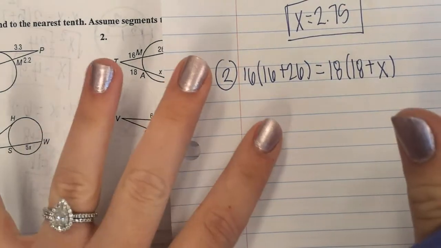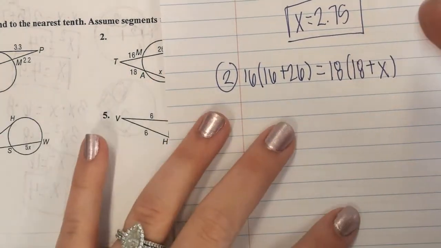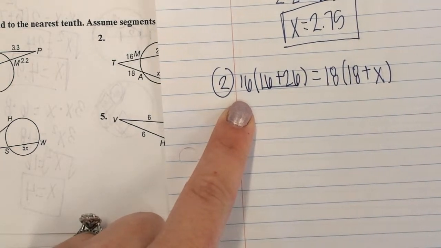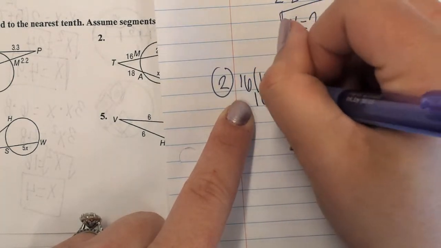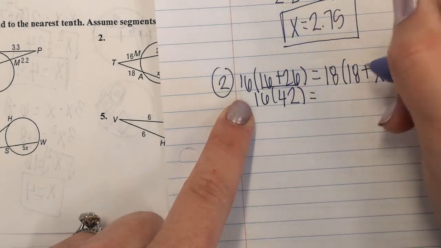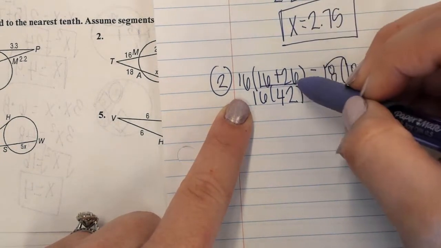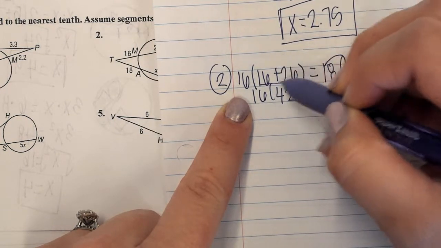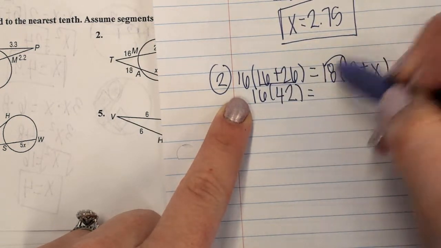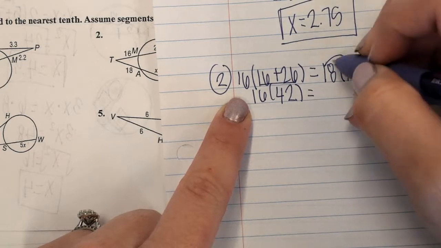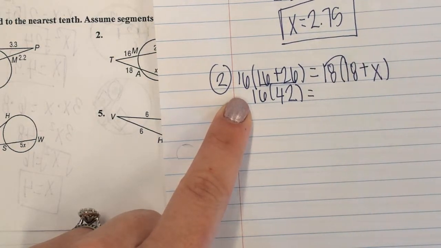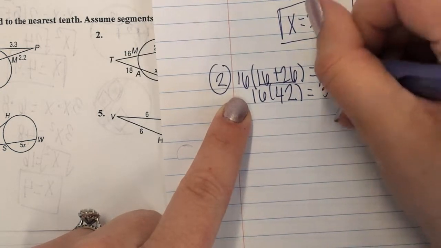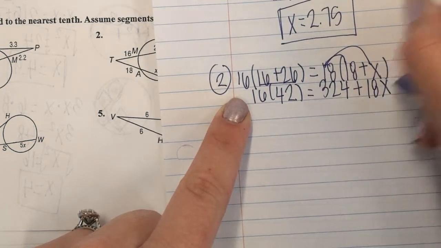Now, once you have it set up, setting it up is the hard part. Solving it, you should be really good at. So combine these first, 16 plus 26. So you have 16 times 42 equals, go ahead and distribute this. I could combine these two first because they're common terms. They don't have any different variables. So that's why I added those, but I have to distribute here. So 18 times 18 is 324, and then 18 times x is 18x.